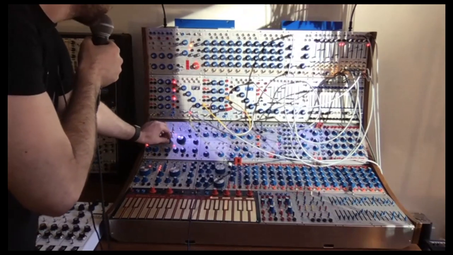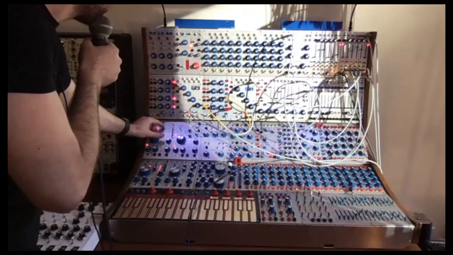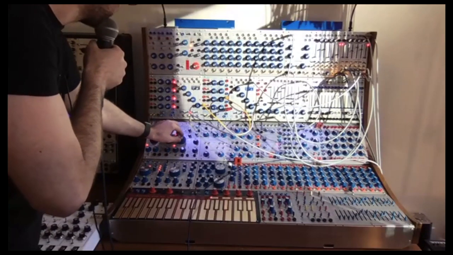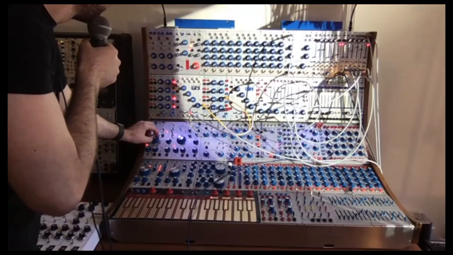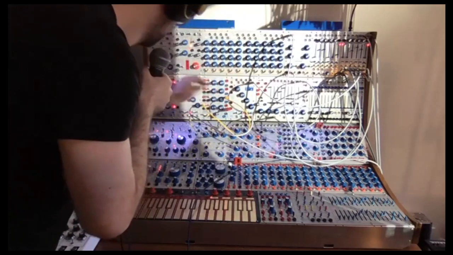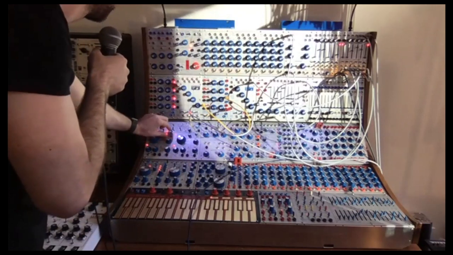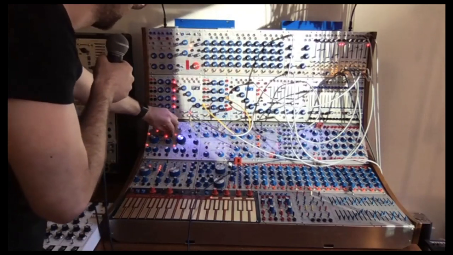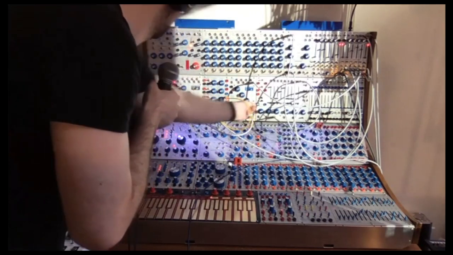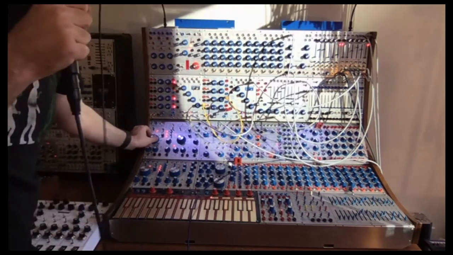So it has some good FM. But you can also use this to modulate things like AM. So you can get some of those kinds of sounds as well. Or you can kind of combine them all together. So you can get some pretty narrow sounds.